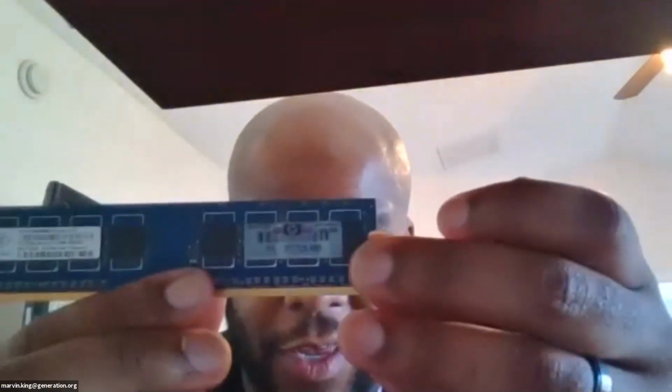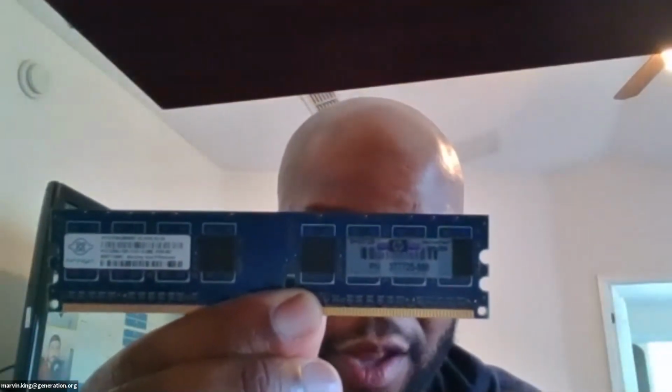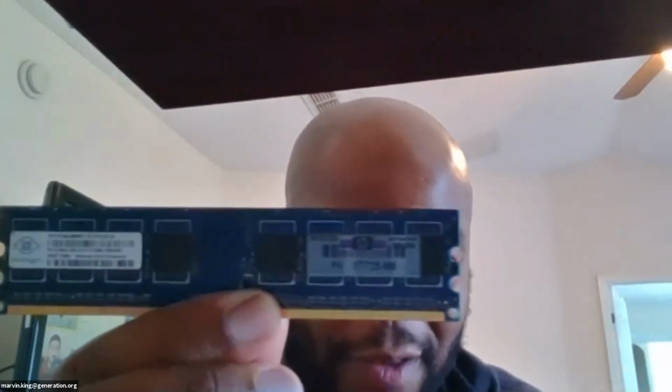So right now I'm holding this up. You're going to tell me right now, DJ, whether this is DDR 1, 2, 3, or 4. Can you move your finger from the notch? That's either a 1 or 2. It's 2.